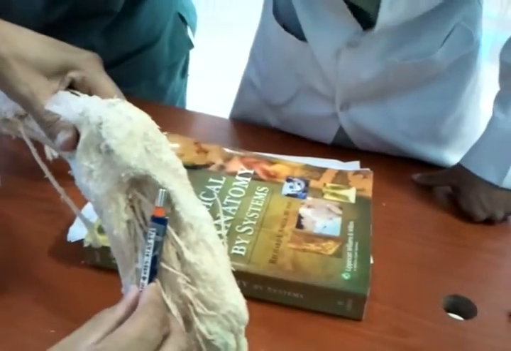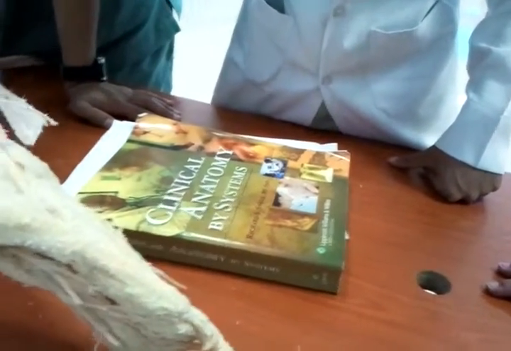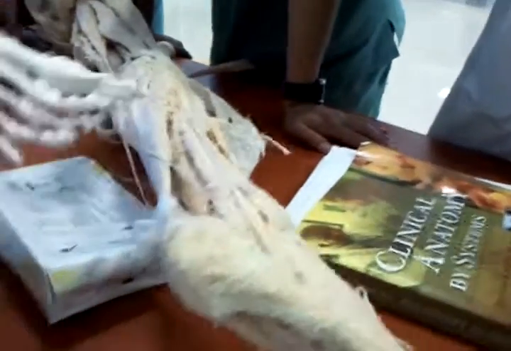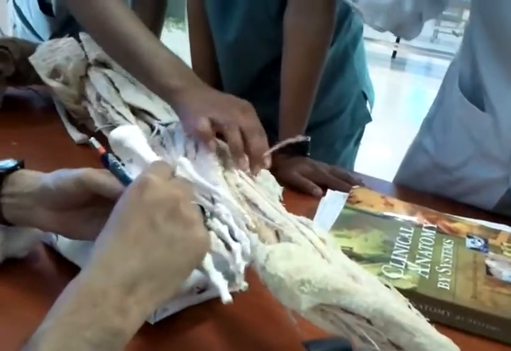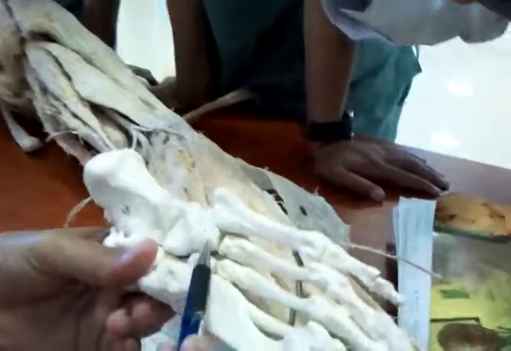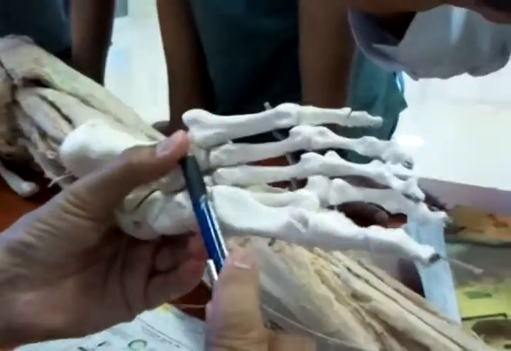It's very long, that's why it's known as longus. It grooves the cuboid, the lateral bone. You can see there is a groove under the cuboid.